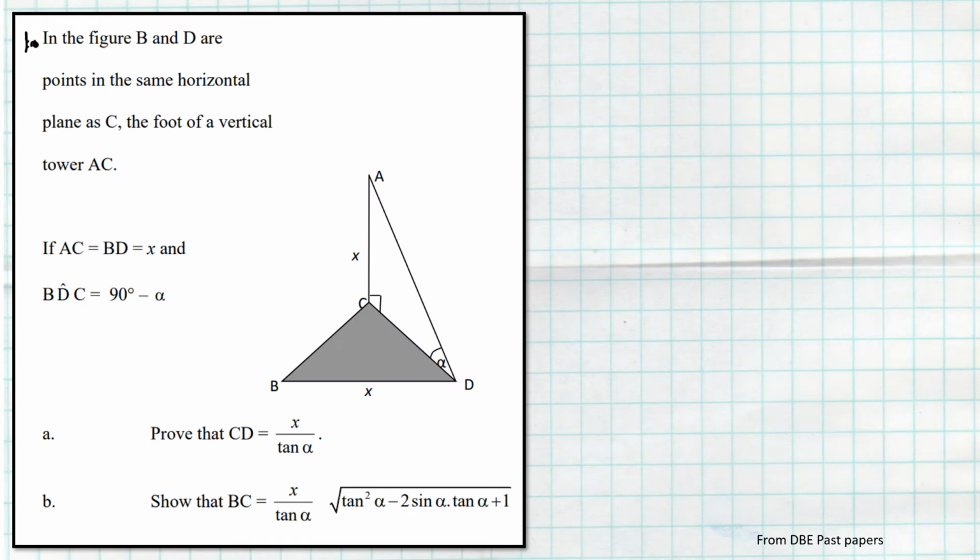Okay, let's now look at this example. You're given two triangles there. They're telling you that AC is equal to BD, and we can see that our AC is equal to BD because both of them are equal to X there. And you're given that angle BDC is equal to 90 degrees minus alpha. Okay, so they're saying prove that CD is equal to X over tan alpha.